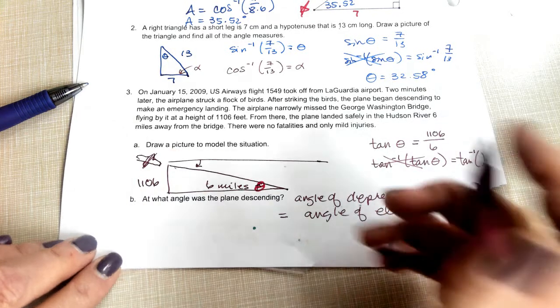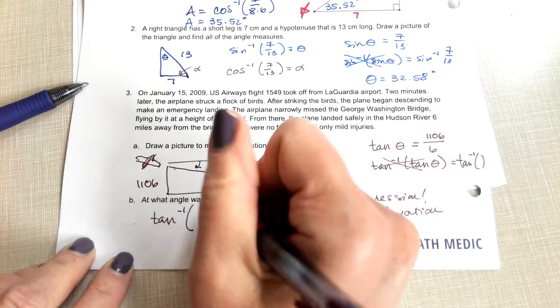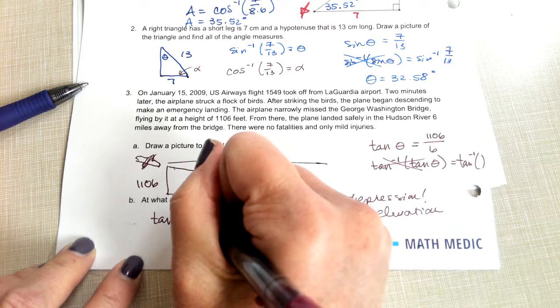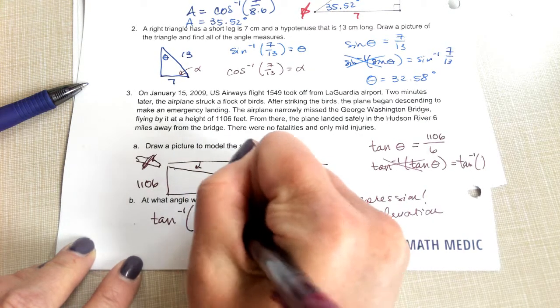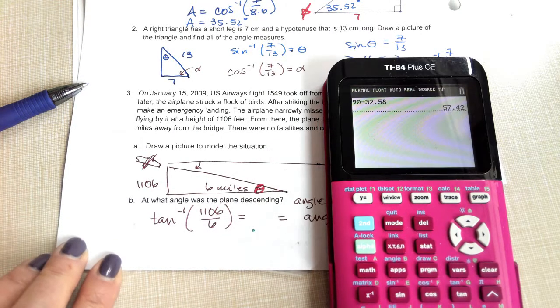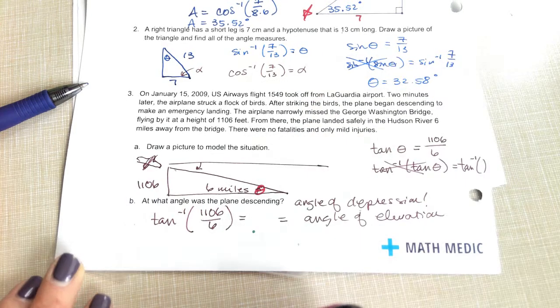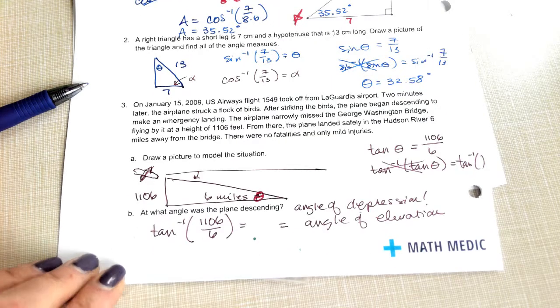I'm running out of space, so I'm going to scoot over here. So the tan inverse of 1106 over 6 is equal to second tan 1106 divided by 6 is 89.68. Okay.